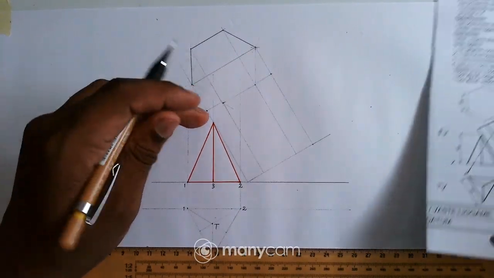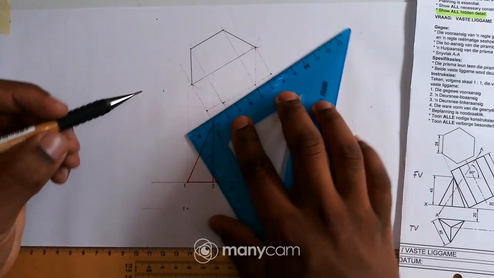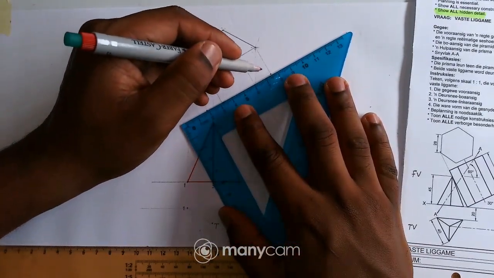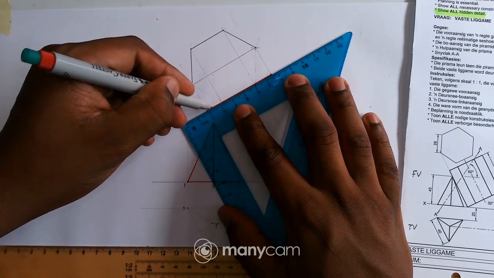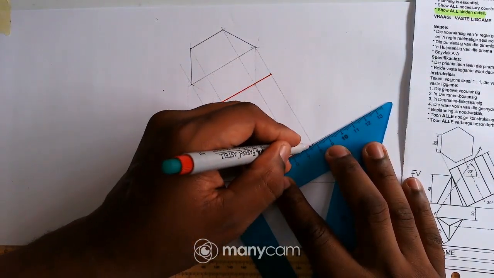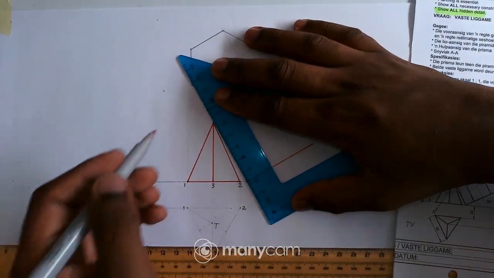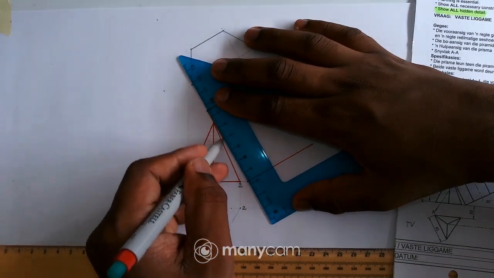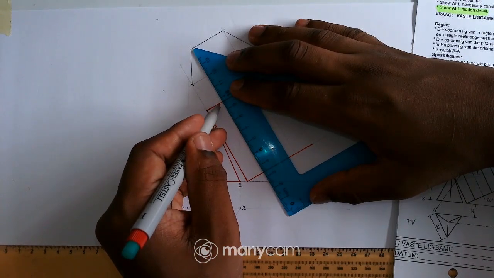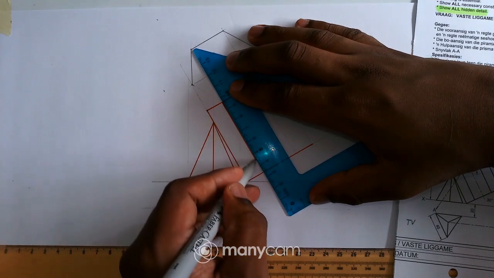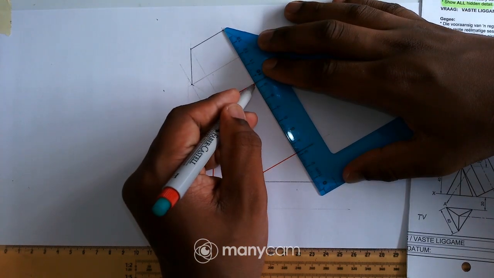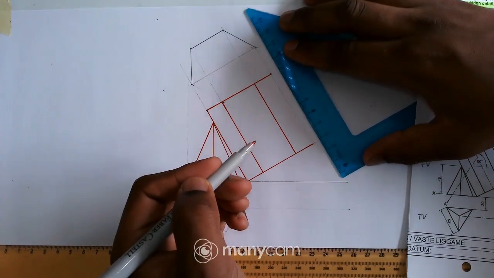Okay, so now I have the prism, the front view. Let me just draw outlines. Just like that. Just like that. So I have a line there.